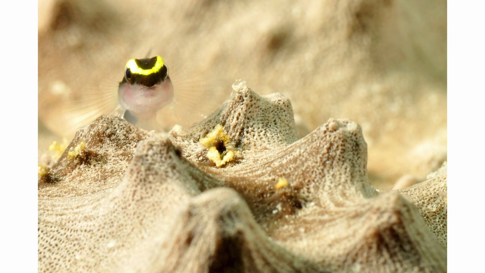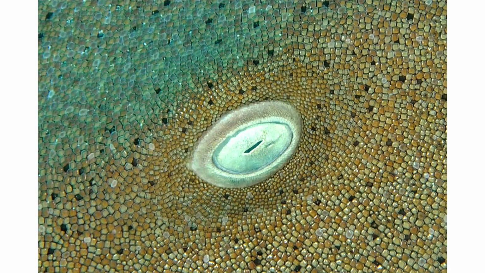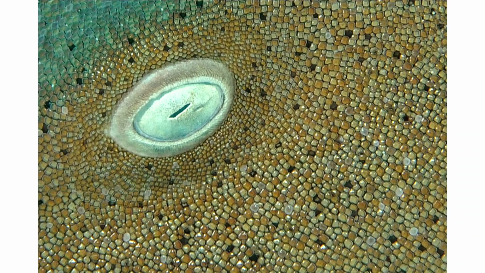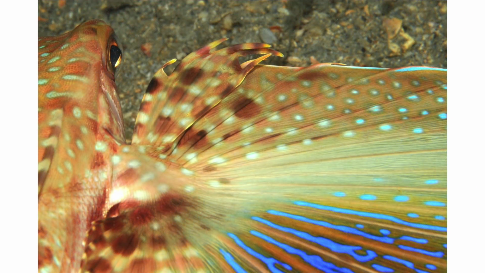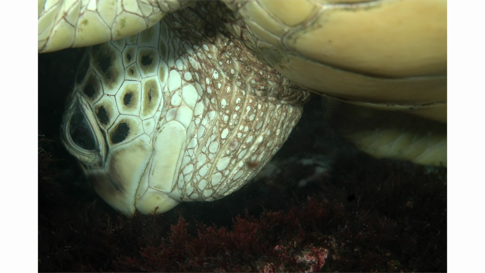Now, with framing, instead of having the subject of interest dead center, it's often good to position it within the rule of thirds, as in this goby. And again, here's a nurse shark eye dead center versus positioned according to the rule of thirds, which I think is more interesting, but again, it's a matter of taste. Now, really, proximity, angle of approach, and framing are all interrelated, as this flying gurnard and its fin, or the undersurface of this turtle as it's feeding.